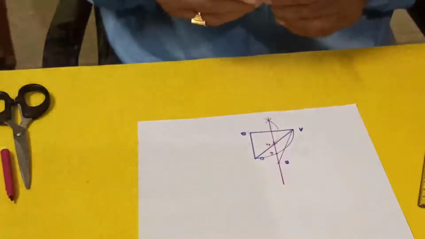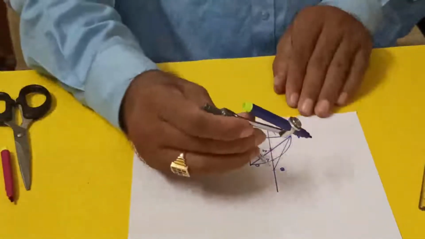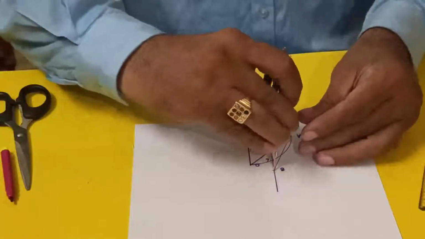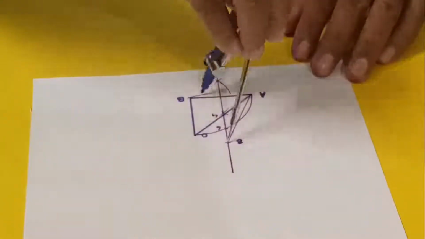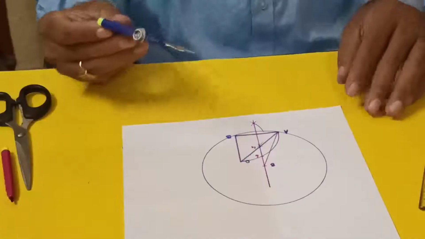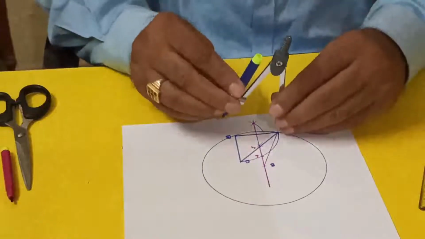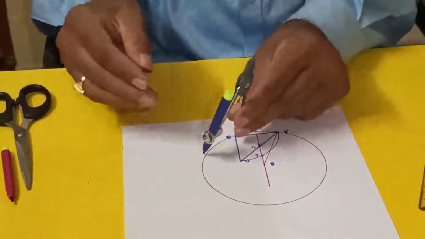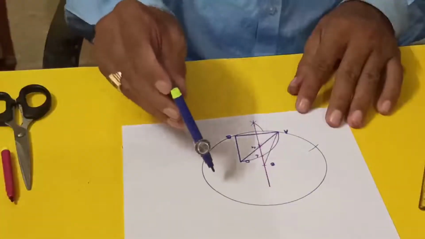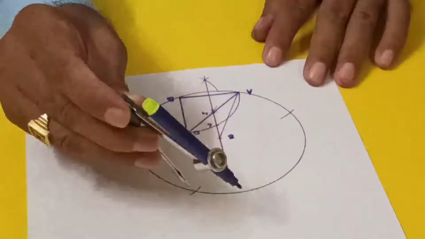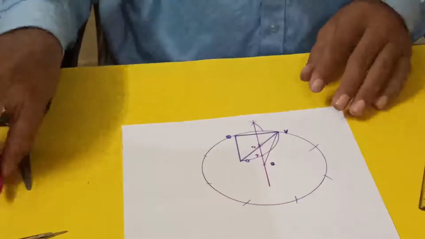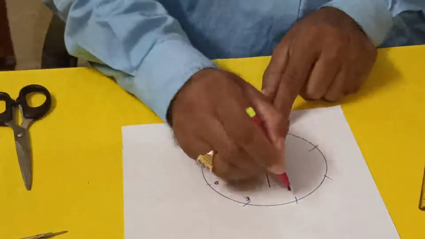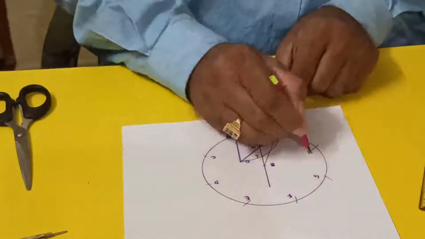Now center as 8 and 8A as radius, draw a circle. Now taking side as AB, from point B you have to cut the circle and name it as AB over. So C, D, E, F, G, H.